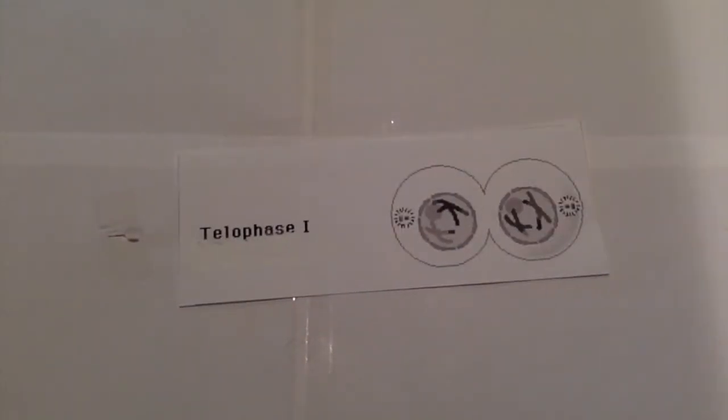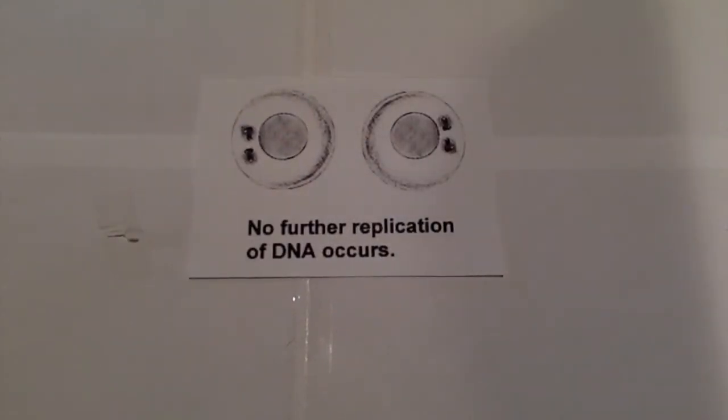And finally, telophase 1. Telophase 1 is when the nuclear membrane forms around the new chromosomes, and the centrioles disassemble, meaning that it separates all of its spindle fibers from whatever they were attached to. Next is interkinesis, which is a moment in which nothing happens, and the new cells simply are cells.